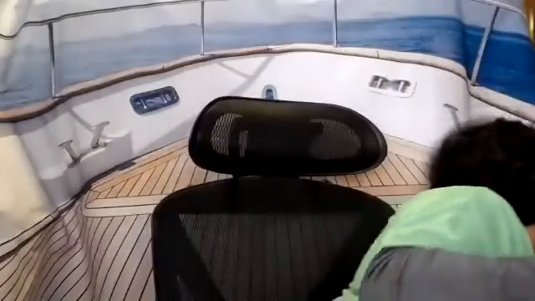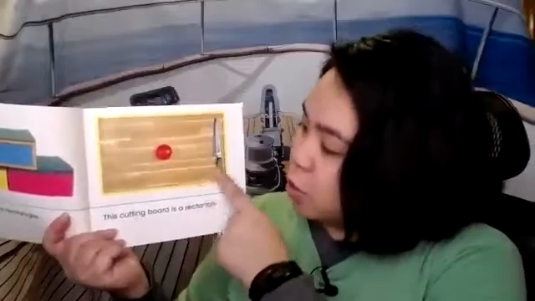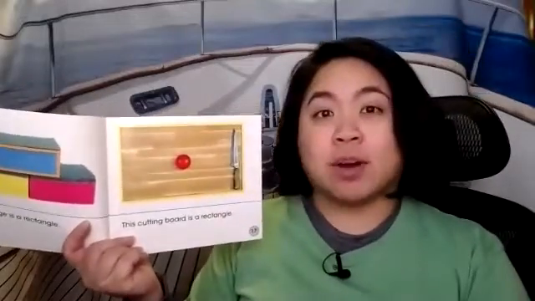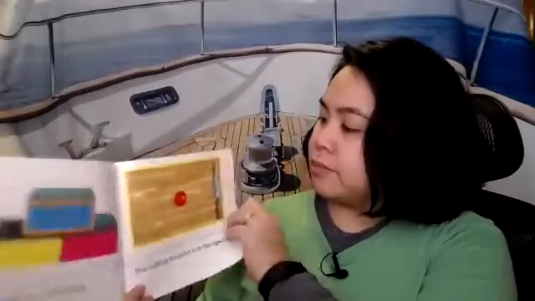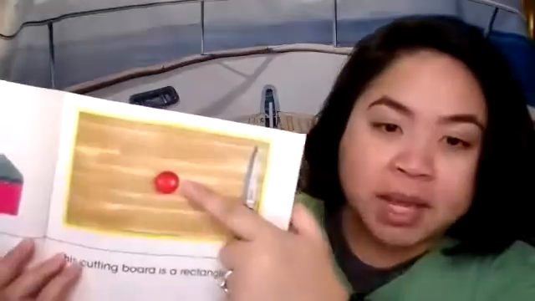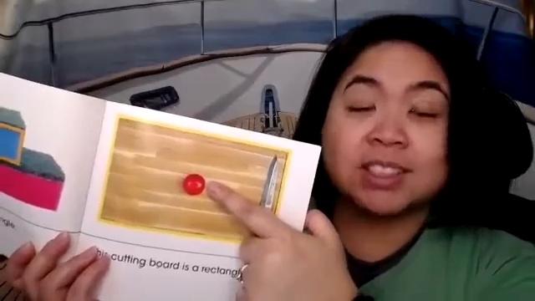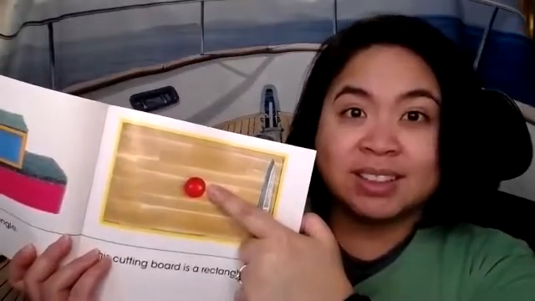Yeah, you have a cutting board just like me, where we can chop, chop, chop, and slice and do all sorts of cooking things. So this is a wooden cutting board, and you have a plastic cutting board. And then there's the tomato. Do you remember what shape that was? Yeah, it's a circle.